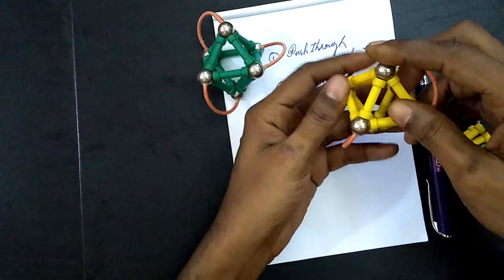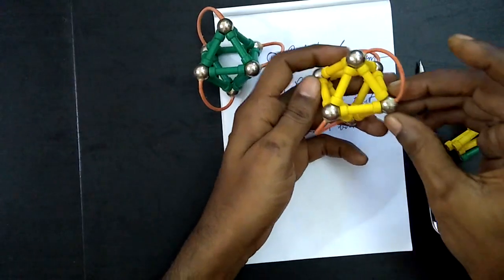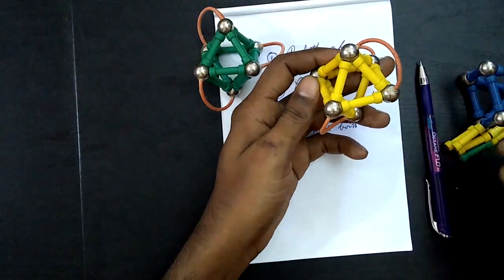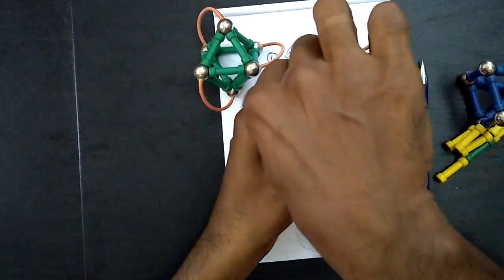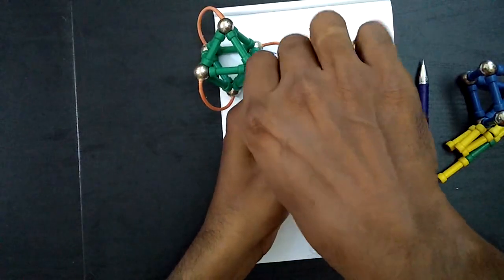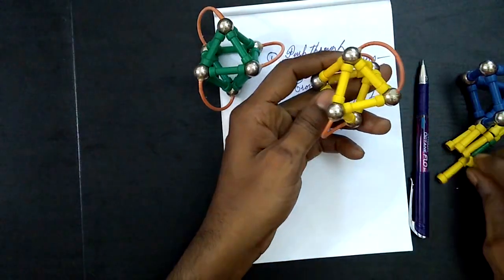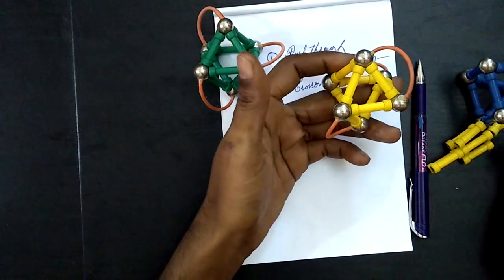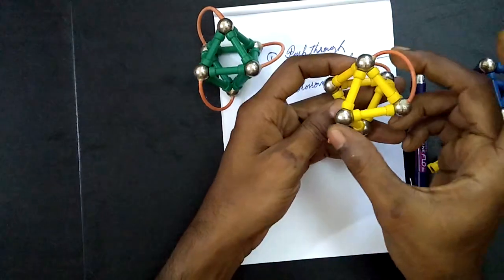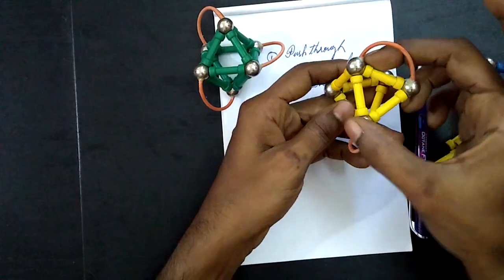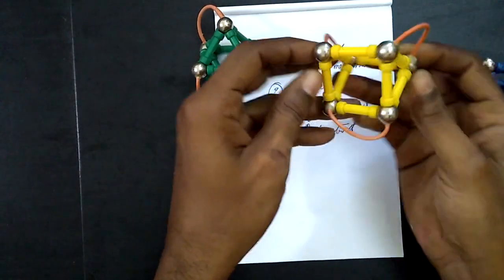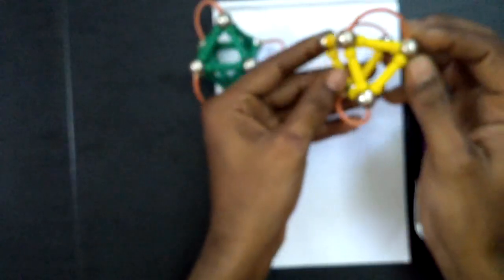Now let us see. And again, for making the twist easier, I'm removing these imaginary lines without changing the position of the atoms. See, the position of the atoms is the same. Now 60 degrees. Now you got the trigonal prism transition state.